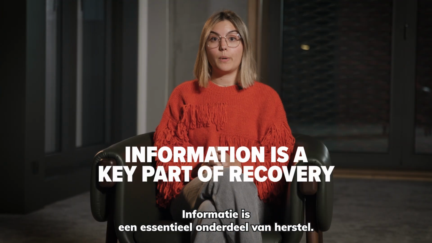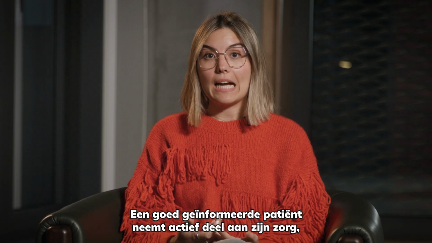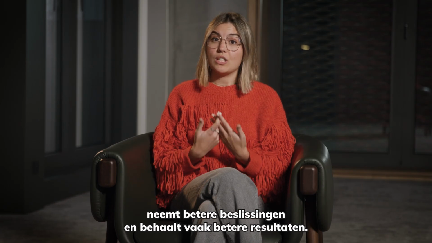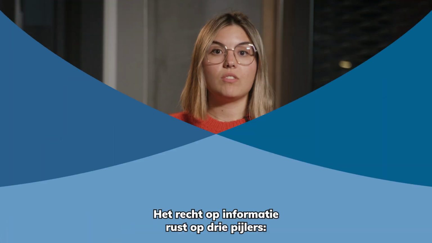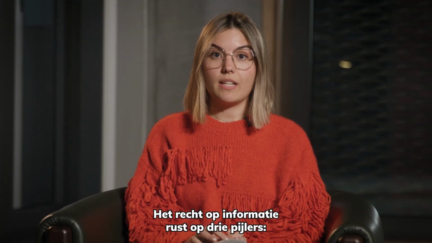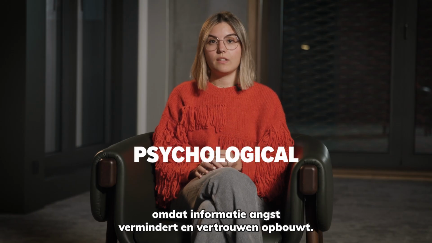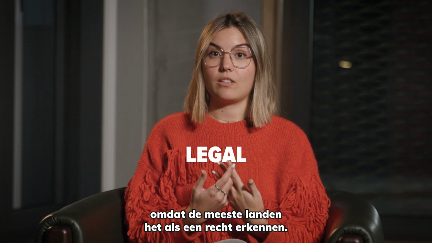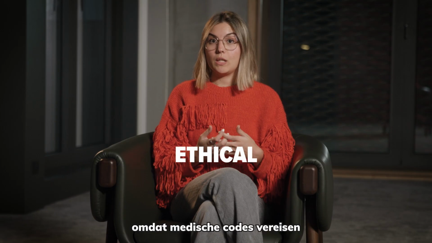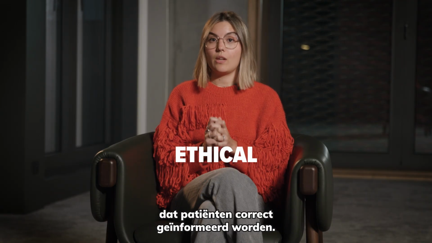Information is a key part of recovery. A well-informed patient participates actively in their care, makes better decisions, and often achieves better results. The right to information rests on three pillars. Psychological, because information reduces anxiety and builds confidence. Legal, because most countries recognize it as a right. And ethical, because medical codes demand that patients are properly informed.